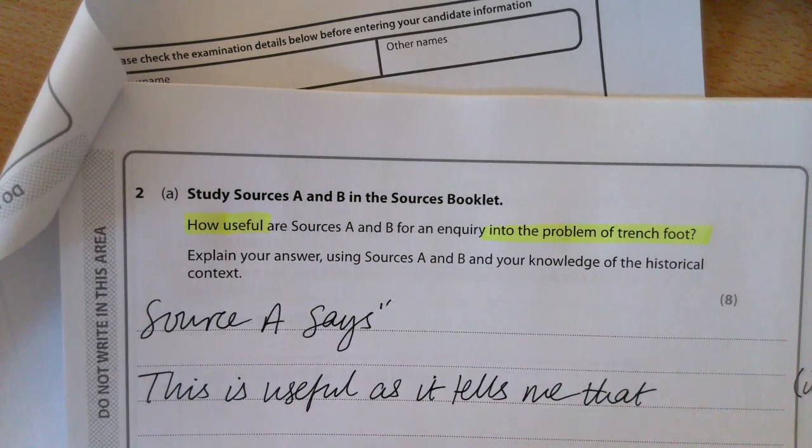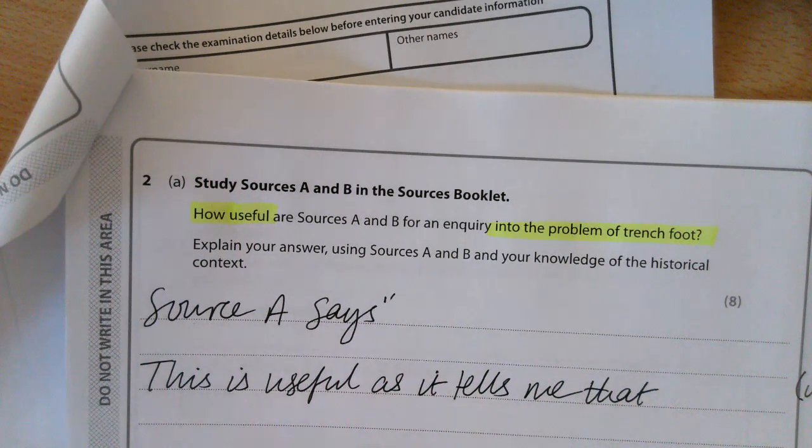So for example, can we learn how trench foot was treated? Can we learn how big a problem it was? Can we learn how it affected people? These are all questions that you might be able to answer with your sources. Now, generally, you'll get a written source and you'll get a visual source. Sometimes they mix it up a bit and don't do that, but more often than not, you'll get a visual source and a written source, okay?